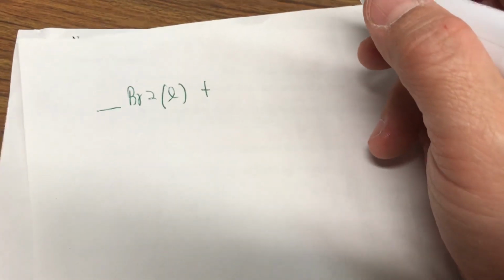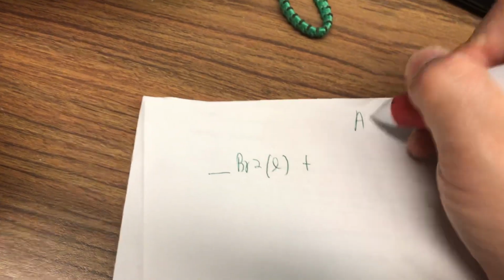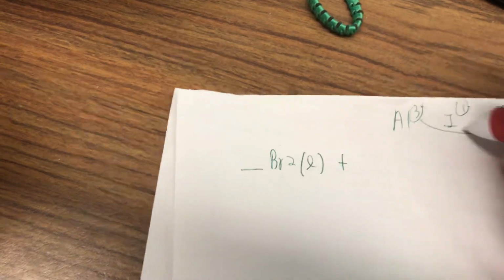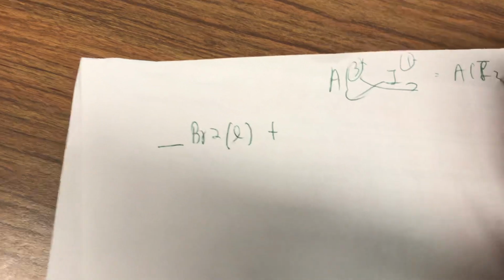Aluminum iodide: aluminum is the metal, so that's why it is an ionic compound. When it's an ionic compound, we need to cross over. You can do the crossover on another piece of paper. Aluminum is Al3+, iodide is 1-. When you cross over, you will get AlI3.